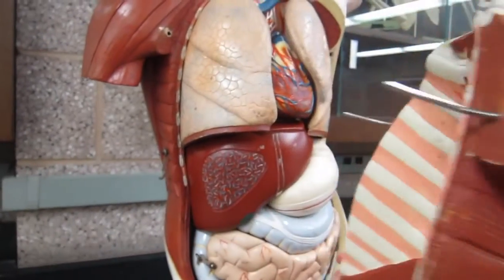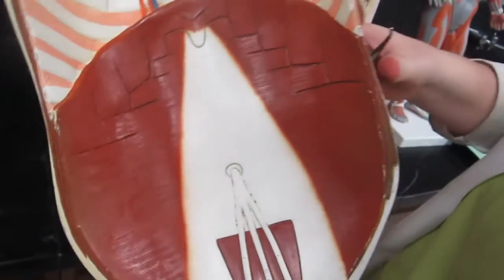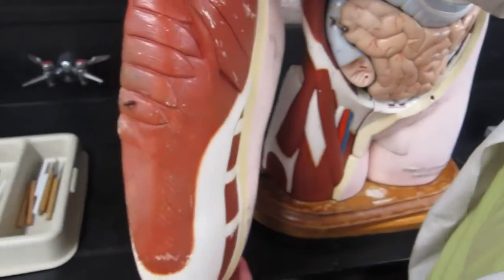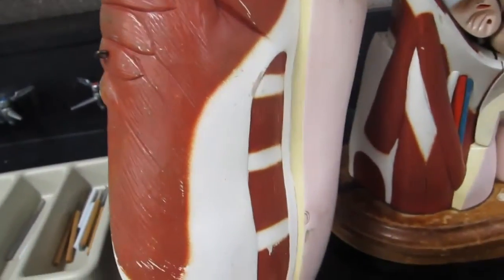Okay, now I'm going to remove this chest plate, not really because I want to show you the organs, but because I want to show you that in the margin of this edge here, let's kind of start over here again. Here was our external oblique and our rectus abdominis.